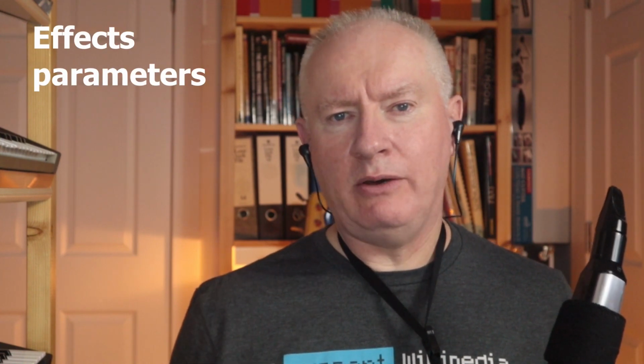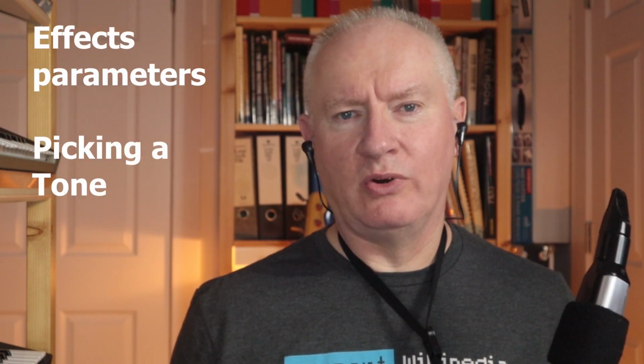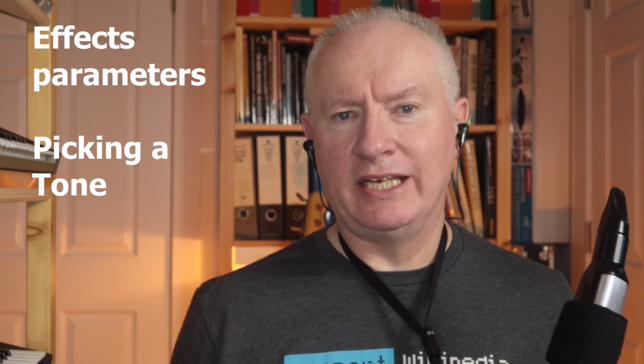So we've set up the obvious named items such as cutoff, resonance, but what about other parameters? What about effects parameters? How about we pick a tone that's more exciting than the init scene?